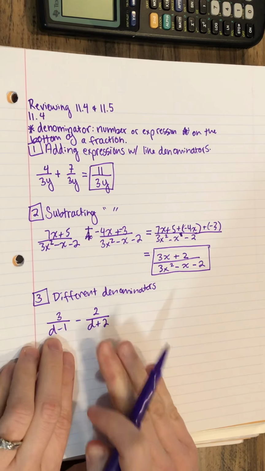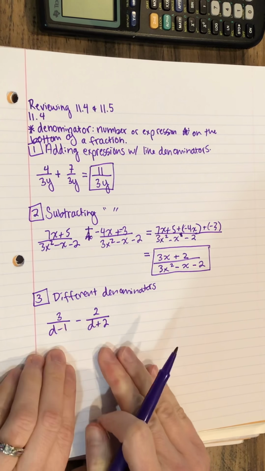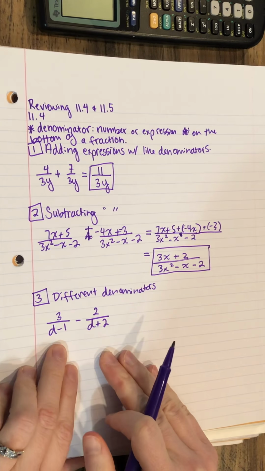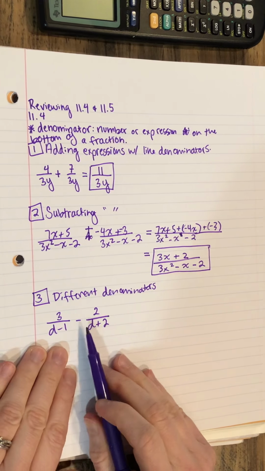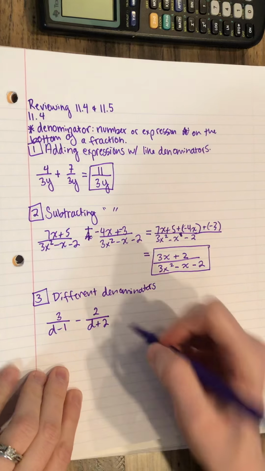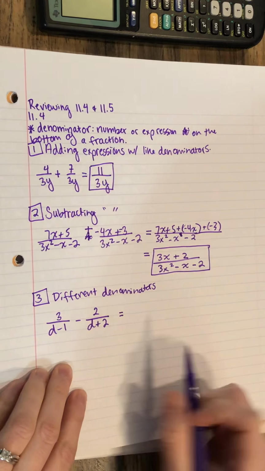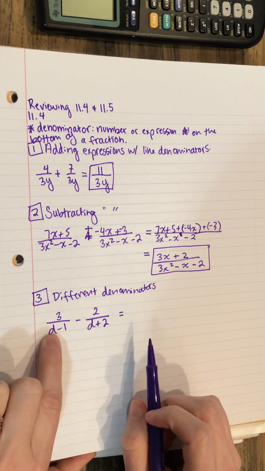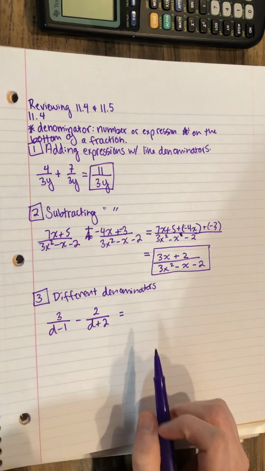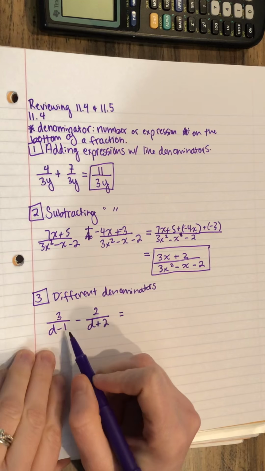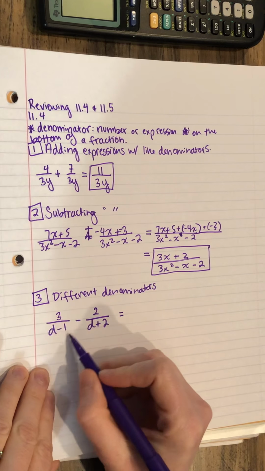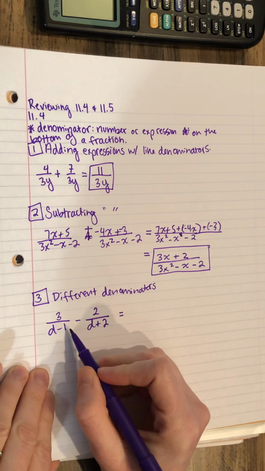When they are two different expressions like this, the easiest thing you can do is multiply the two denominators by the opposite one, and I'll show you what I mean. The common denominator here is just going to be d minus 1 times d plus 2. To make it that, we are going to multiply this whole fraction by d plus 2 over d plus 2.